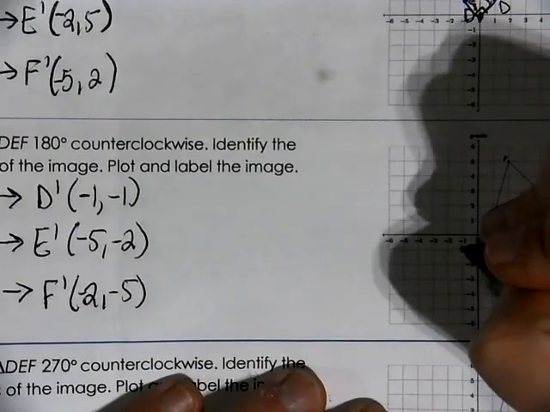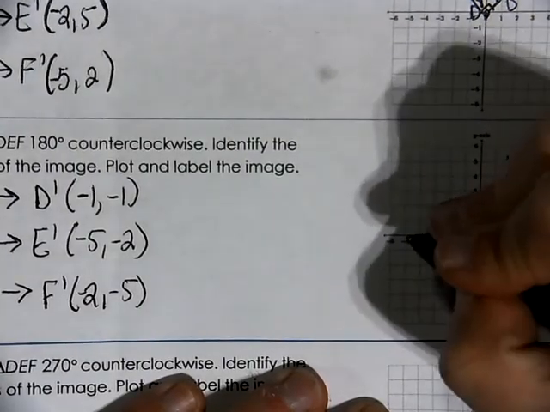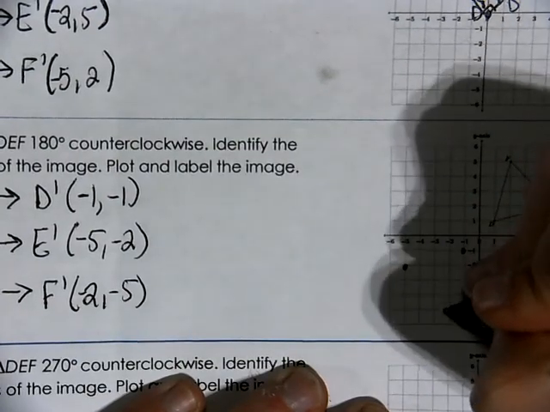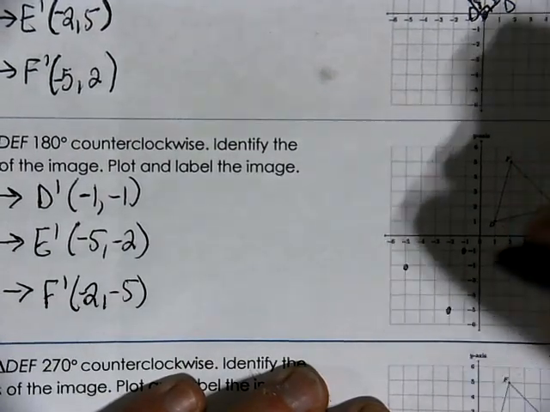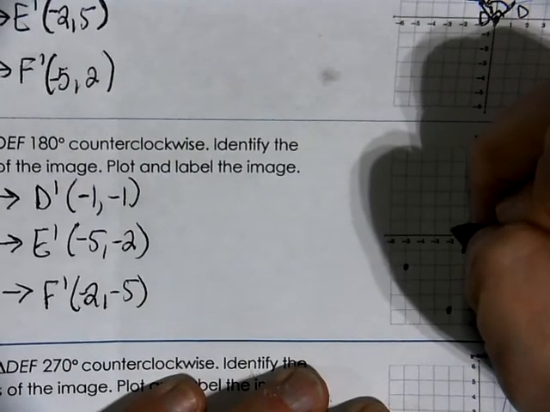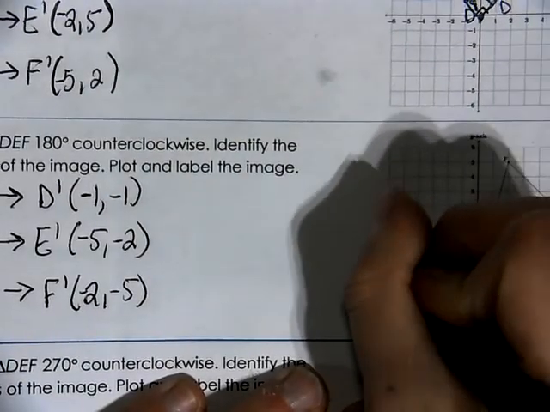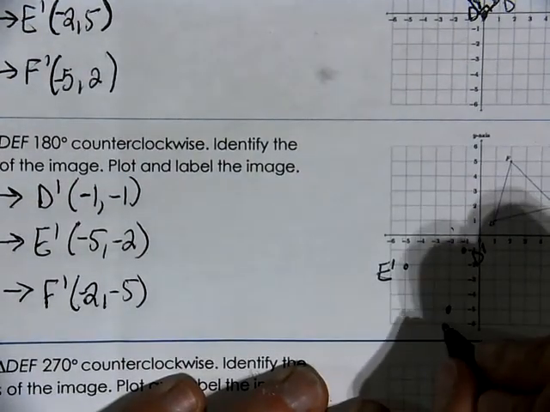So here is (-1, -1), (-5, -2), and (-2, -5). I'm going to label these D prime. Here's E prime. And here is F prime.